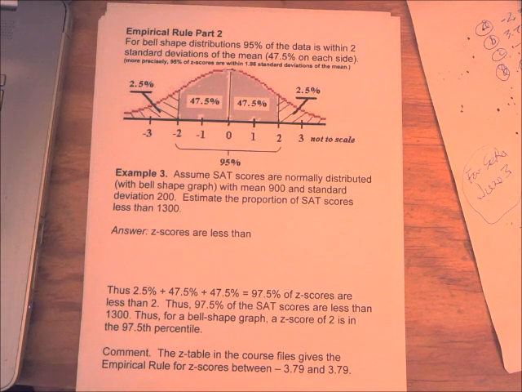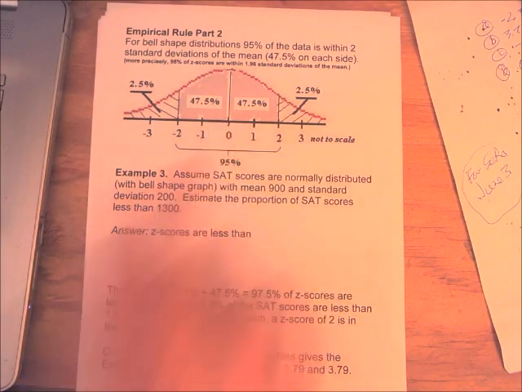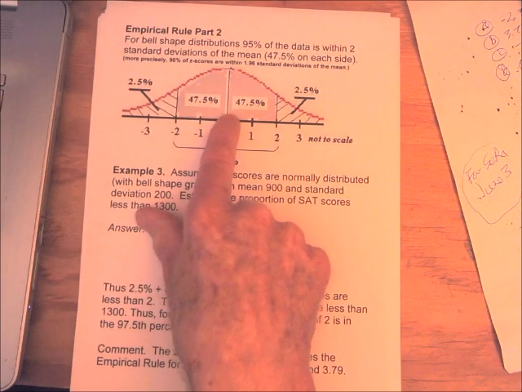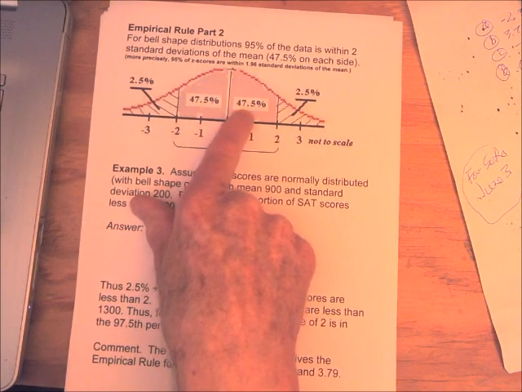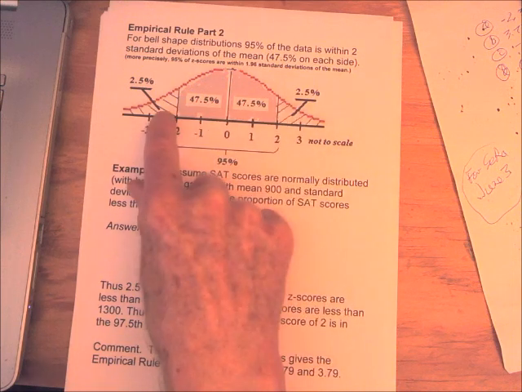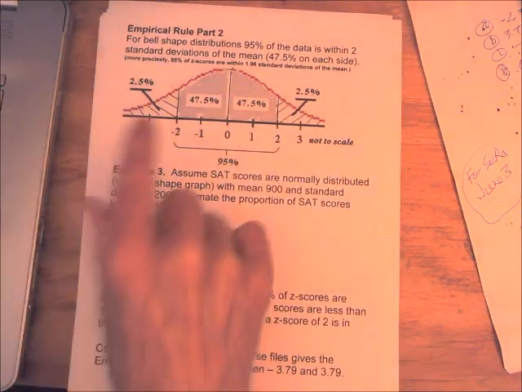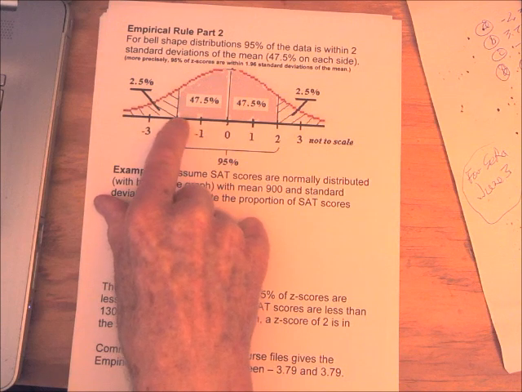Again, the z-score could be other numbers, but we're going to mostly focus on 2 and -2 because that's kind of the borderline between unusual and not unusual scores. So for bell-shaped graphs, 95% of the data is within 2 standard deviations of the mean. So it's 47.5% on each side. And then at the 2 tails, that leaves 2.5%. So we have 2.5% of the z-scores are less than -2.